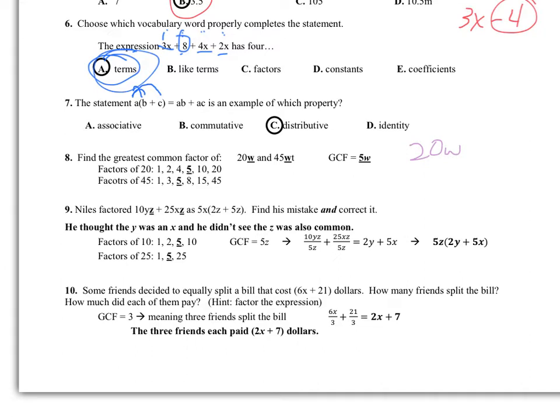20W, 45WT. So we go ahead and, let's see, did she already do it for you? Well, kinda. She listed out our factors here.